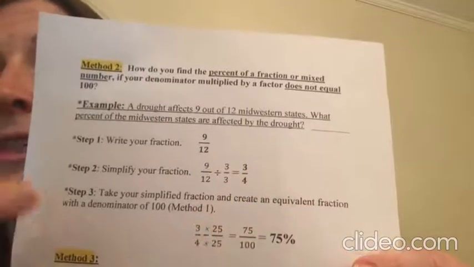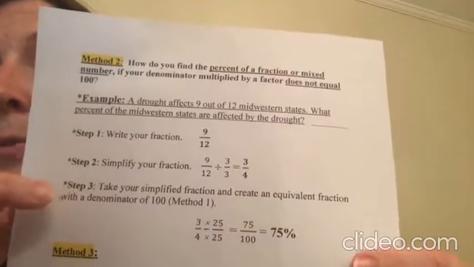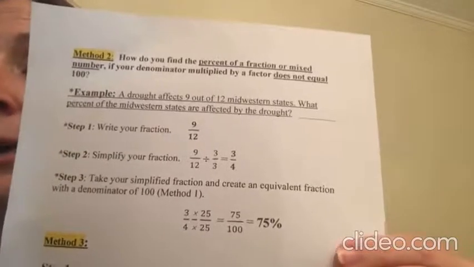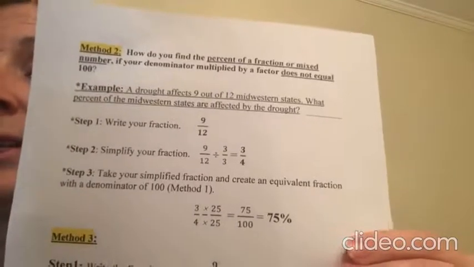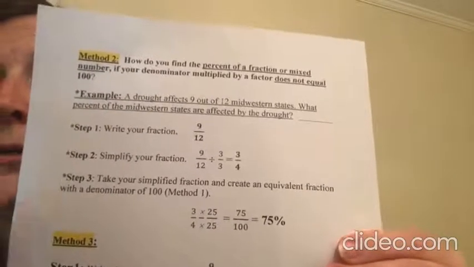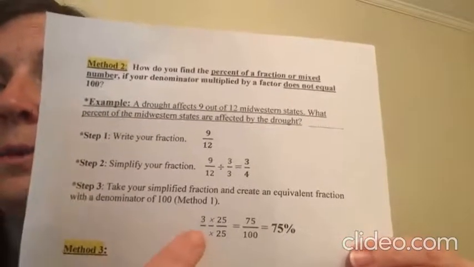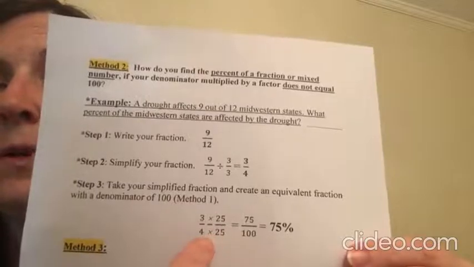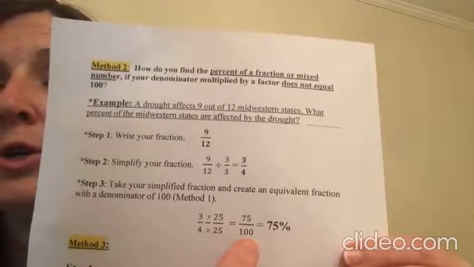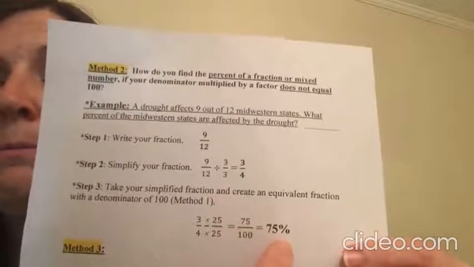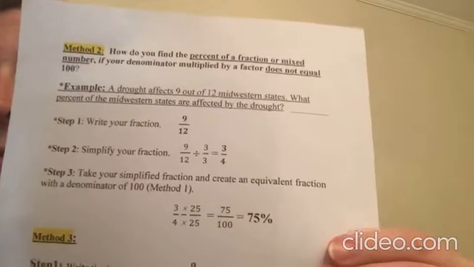And then you can take your simplified fraction and create an equivalent fraction with a denominator of 100. So that's the same part as method 1. So multiply both of these times 25, because 4 times 25 equals 100, and my numerator becomes my percentage.